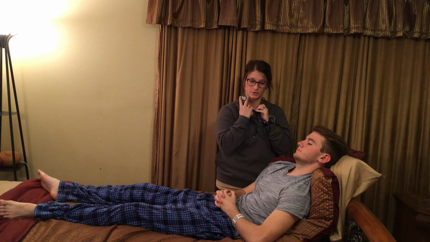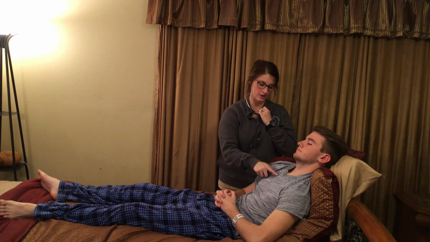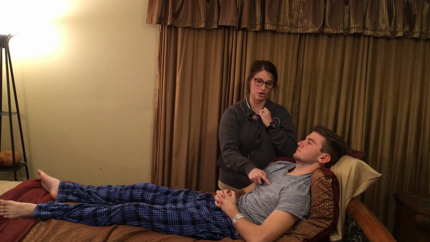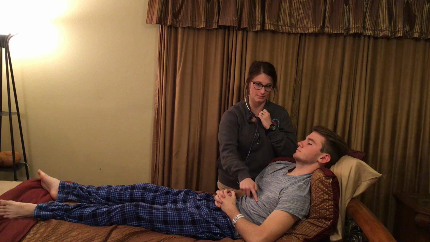An easy way to remember the correct areas to listen for heart sounds is APE TO MAN: aortic, pulmonic, Erb's point, tricuspid, and mitral.